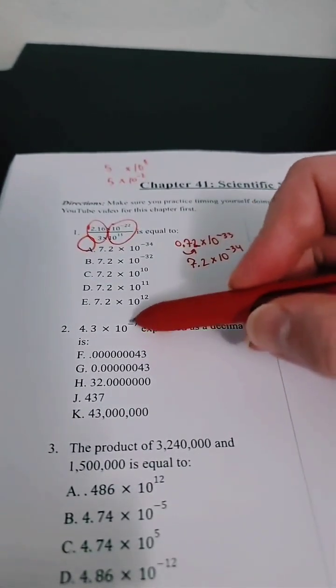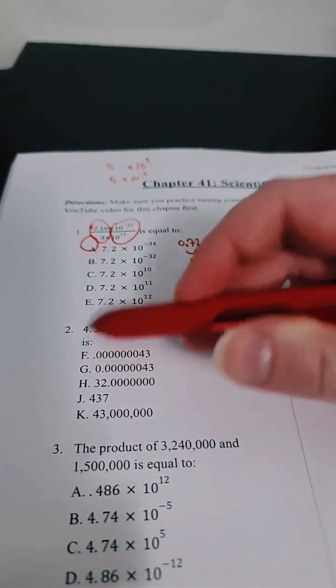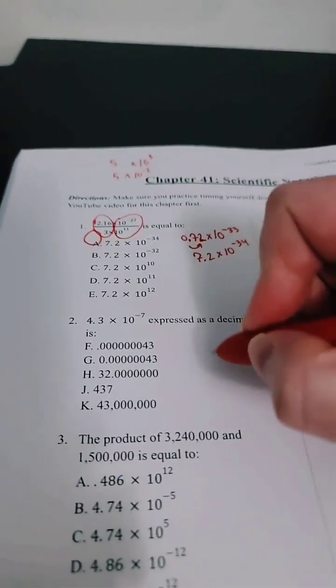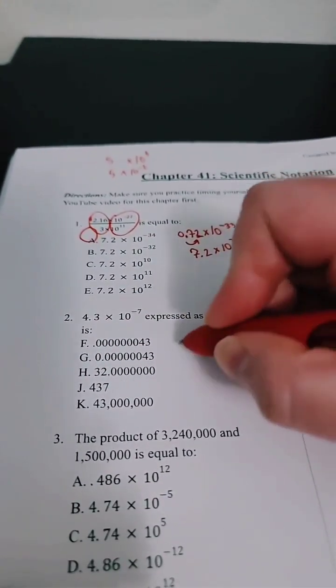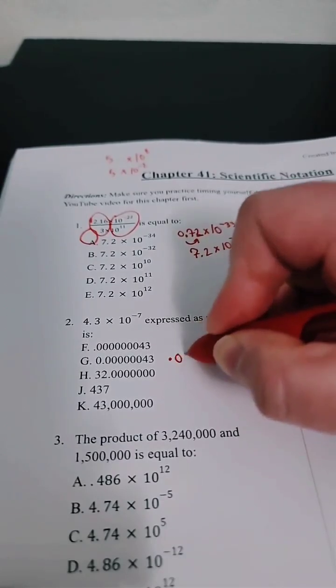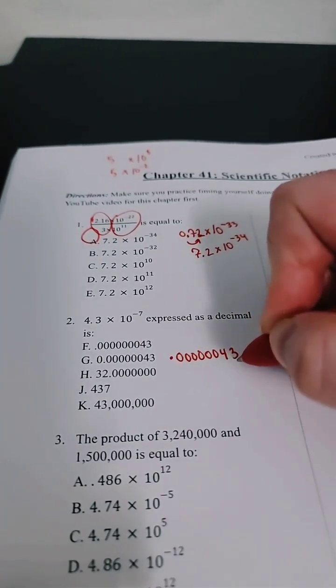So again, if you have a negative exponent, that means that this has to get smaller. So we move the decimal to the left if we want it to get smaller. So we would move it to the left by 7. That means you have to add 6 zeros in front. And then it would be 4, 3.